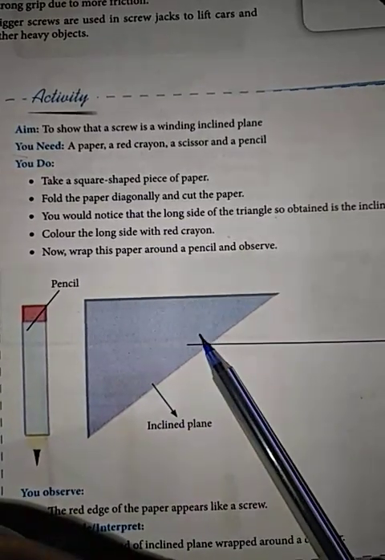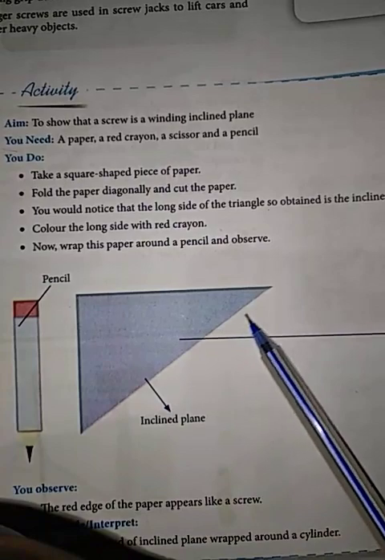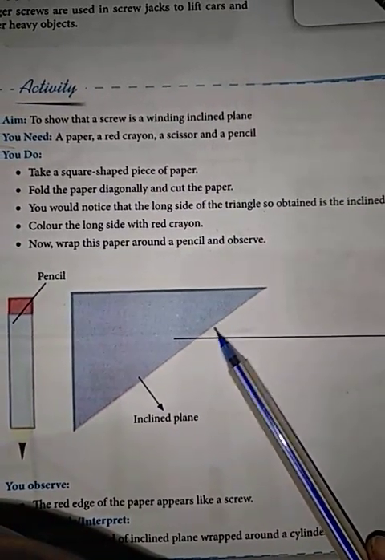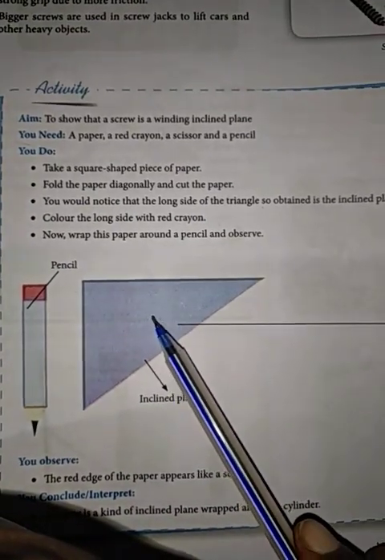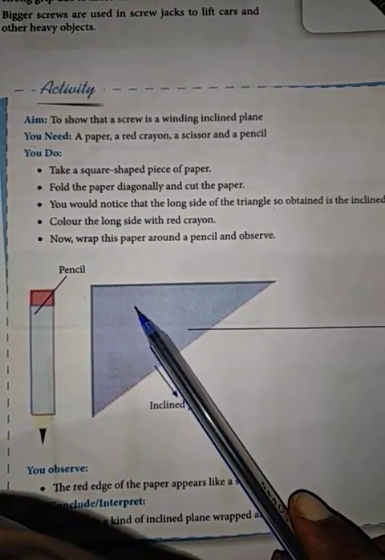This is the square shaped paper and it has been folded. And this is the inclined plane. You should notice that the long side of the triangle so obtained is the inclined plane. Color the long side with a red crayon.